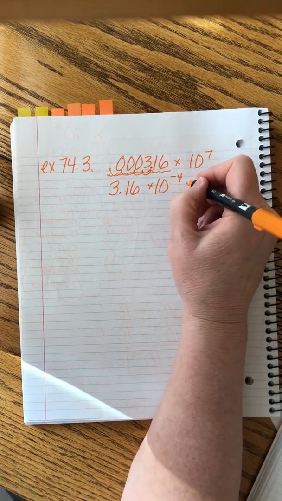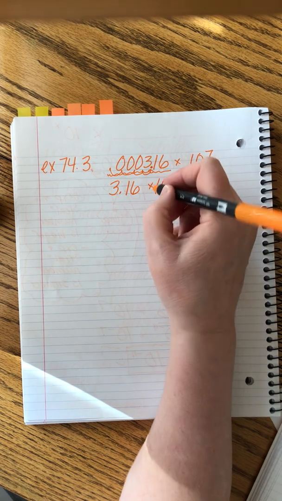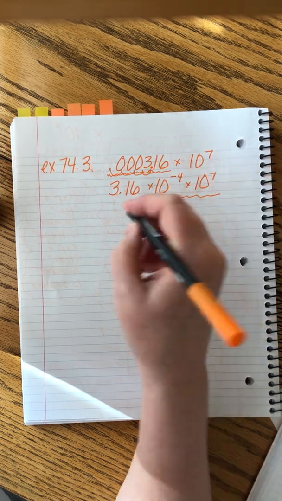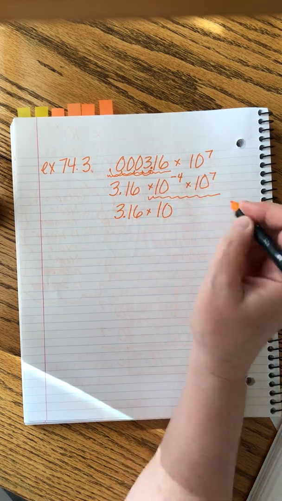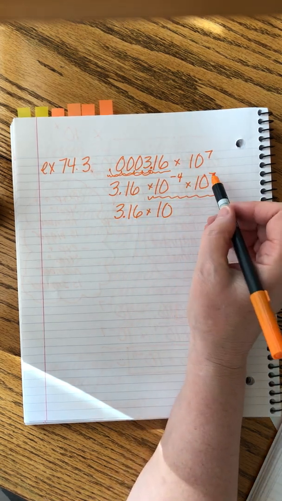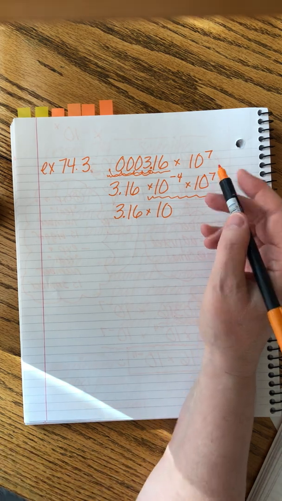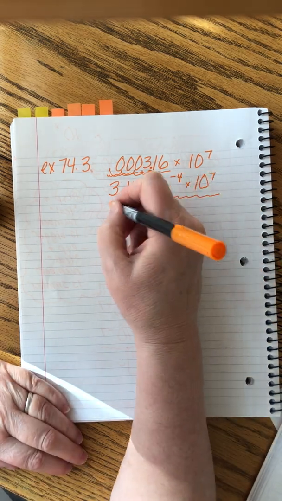Now we're ready to bring this into the mix. And now we pay our attention to putting those two together. It becomes 3.16 times 10 to the minus 4 plus 7. We're adding these. We're using the product rule. So it's 3.